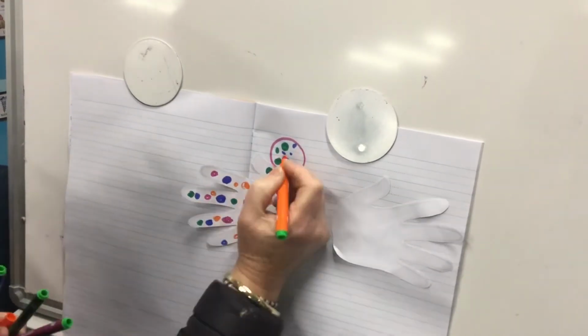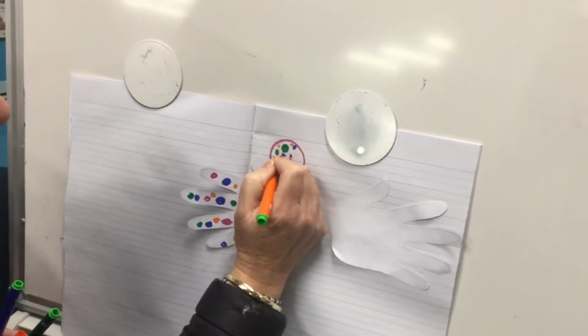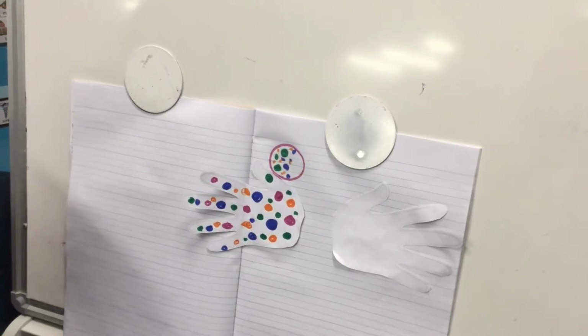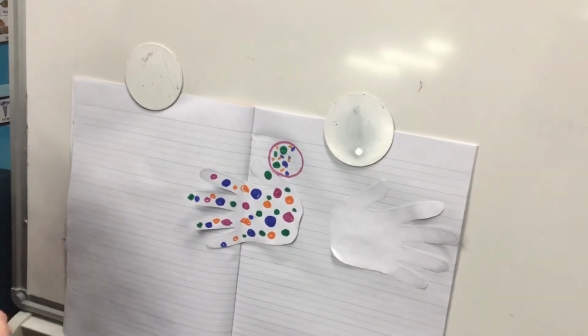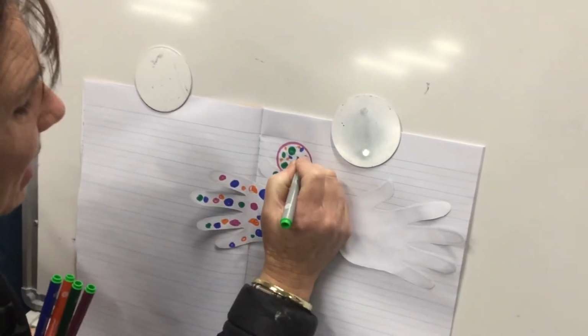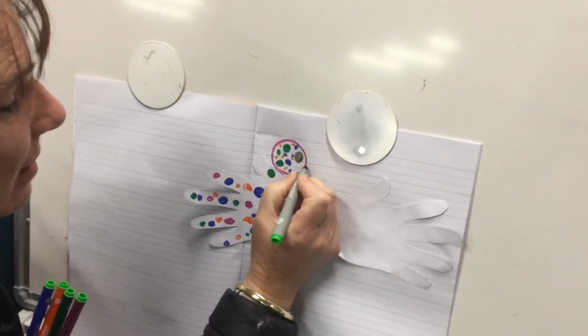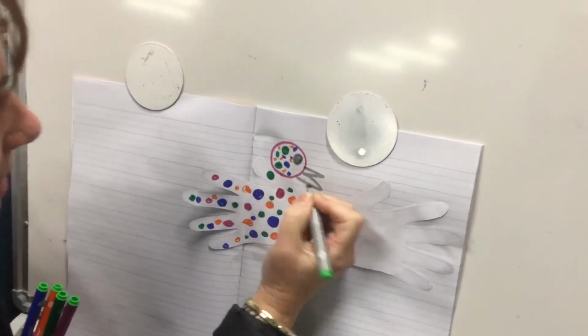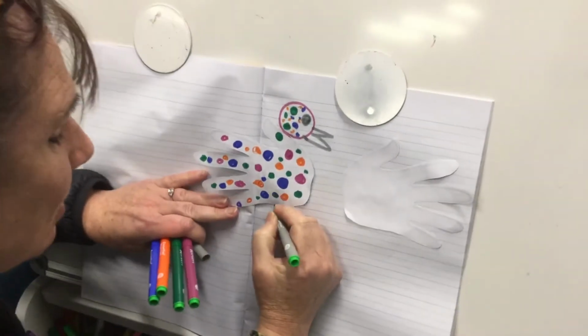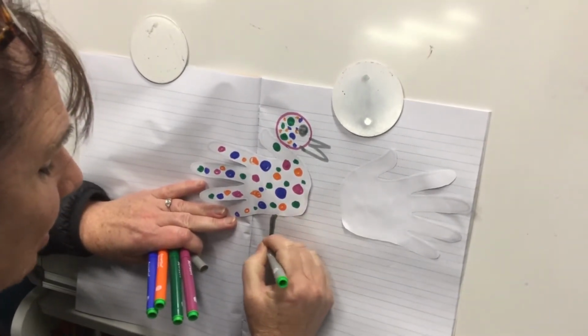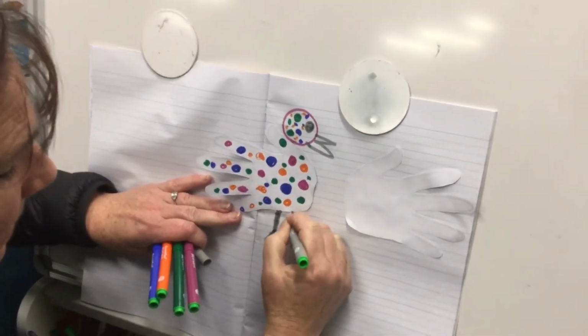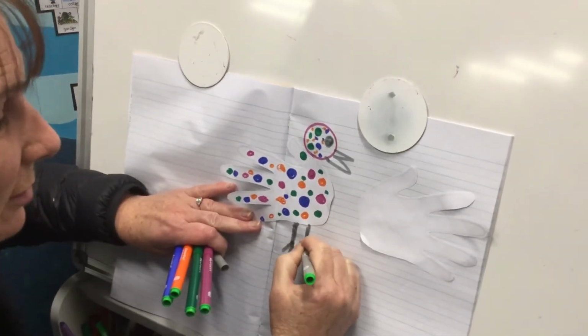And some orange spots on his head. And then we might do an eye and a beak. Oh, definitely a beak. That's what birds have. They have a big beak. And there you go. And we might draw some feet as well, because birds have a couple of feet. Oh, it looks very birdy. Does that look colourful? It looks beautiful.